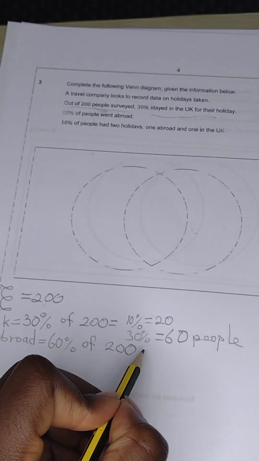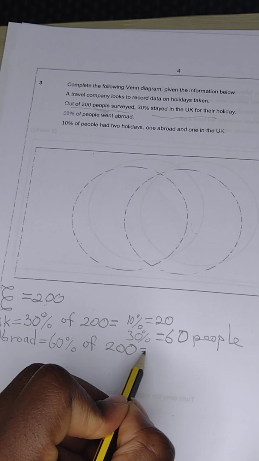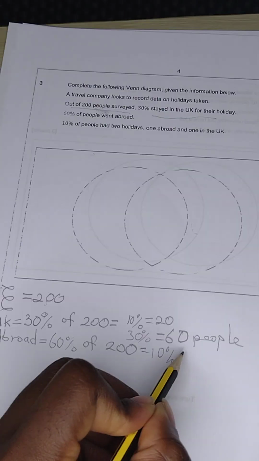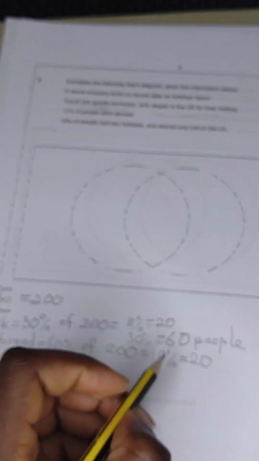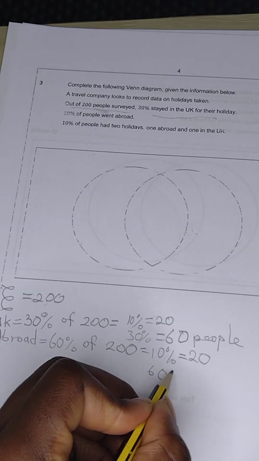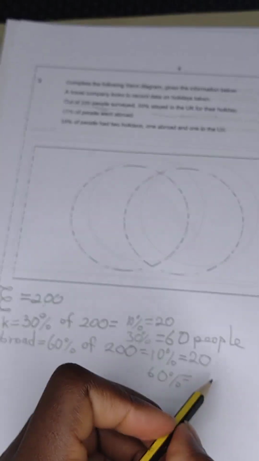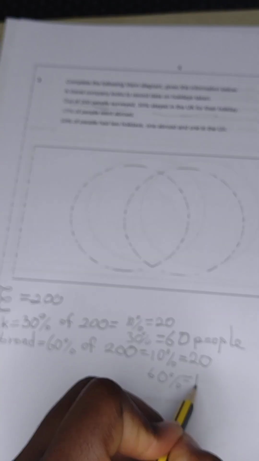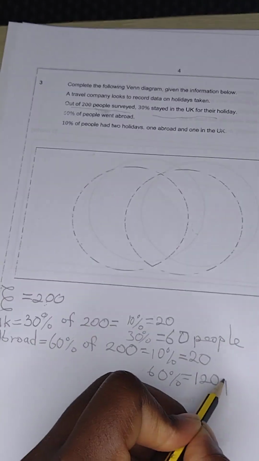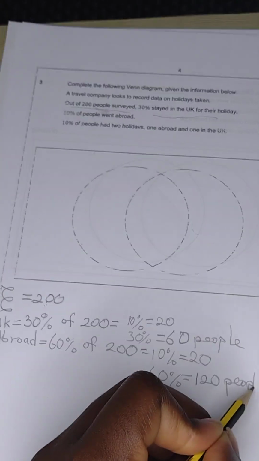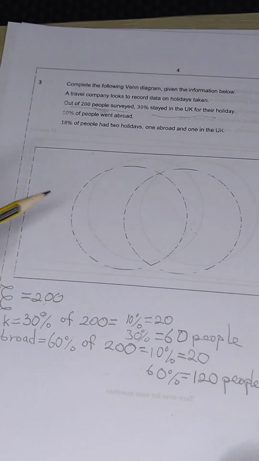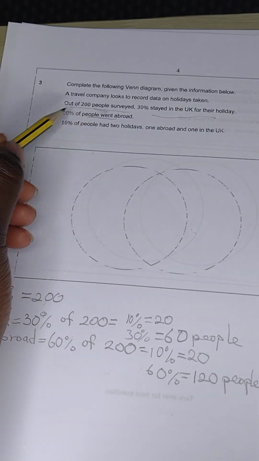Now again, we'll find our 10% first. So 10% is dividing by 10, that's 20. And then our 60% of people will be times by 6, 120 people went abroad. So we've sorted that bit out.